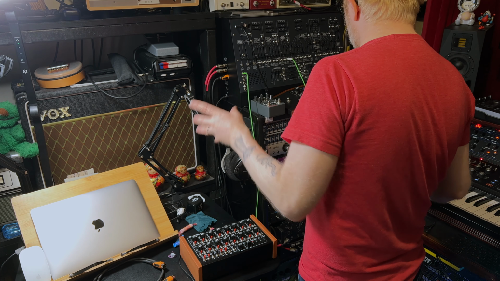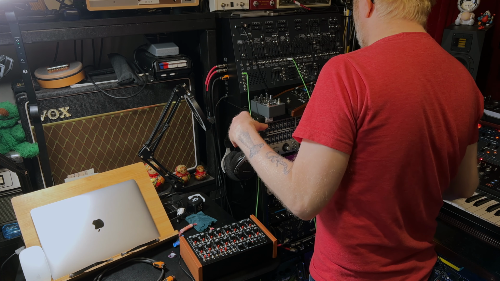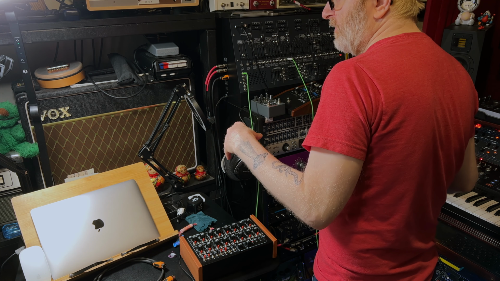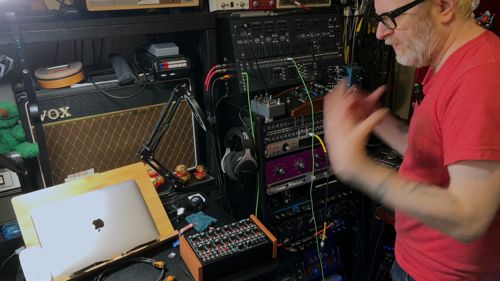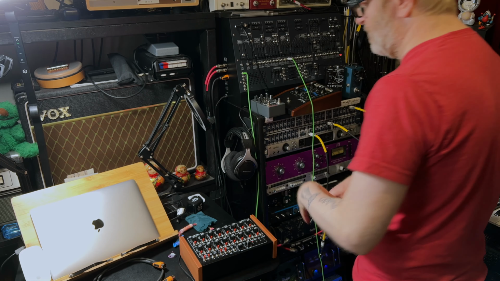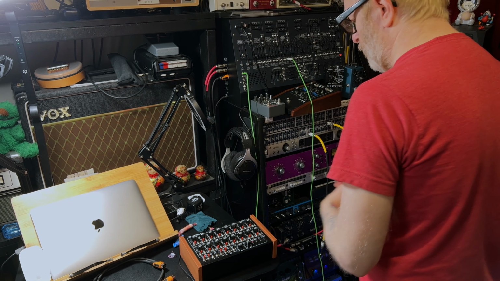And I am using the ADSR on the ARP to open and close the sequence. So it just gives me a little bit more options when it comes to, like, I don't know, creating variations if I'm using this sequence over and over again.